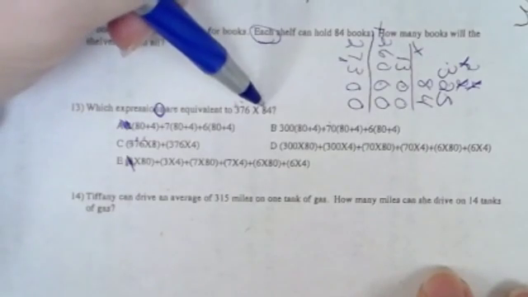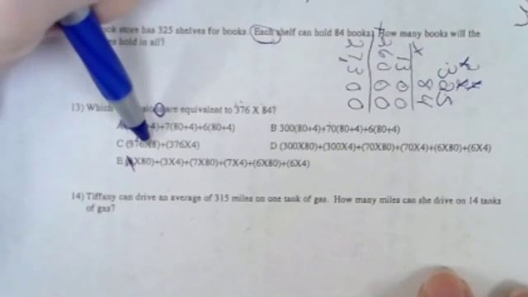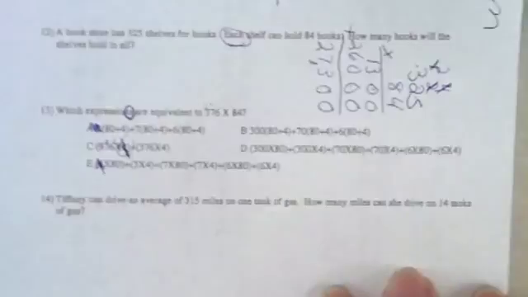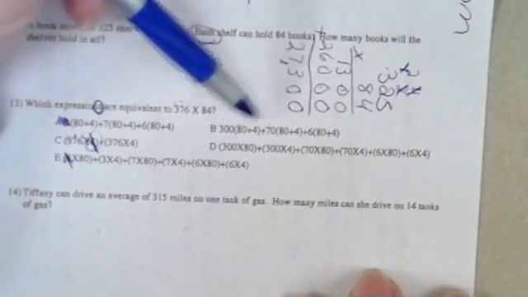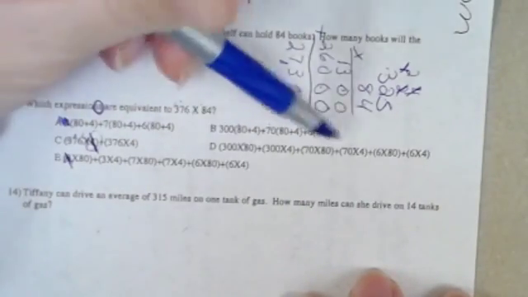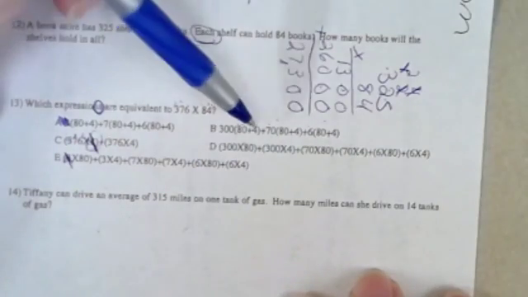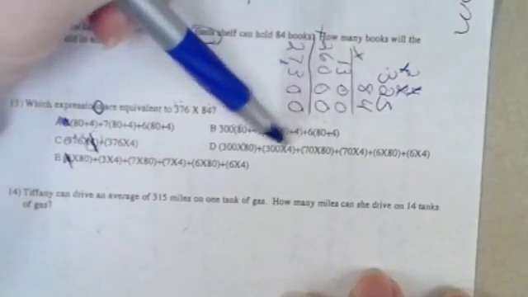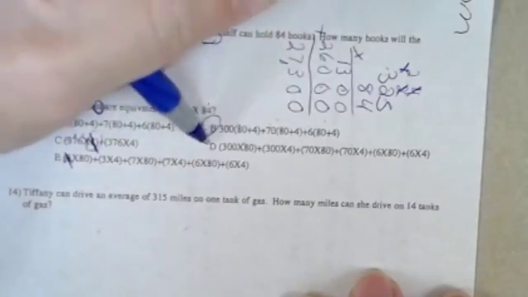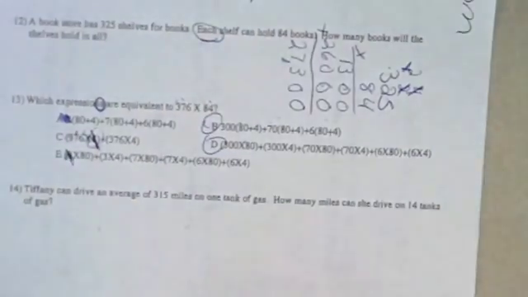We have 8 in the tens place, so that's worth 80. Well, this 8 is not saying 80, it's only saying 8, so that is not a correct answer. This is saying 80, and this is saying 80, so they did that one correct. And then finally, we have a 4 in the ones place, so that's 4. They're multiplying it by 4 and 4 here. So B and D were the 2 correct answers on that one.